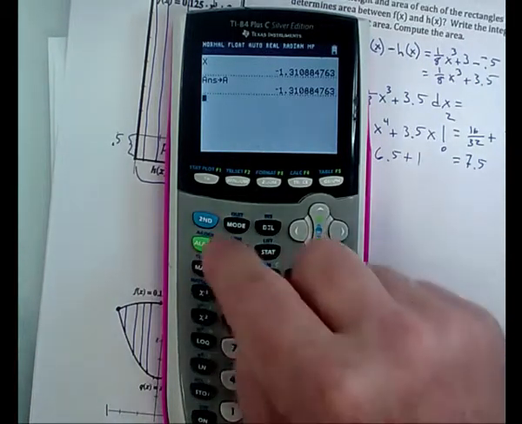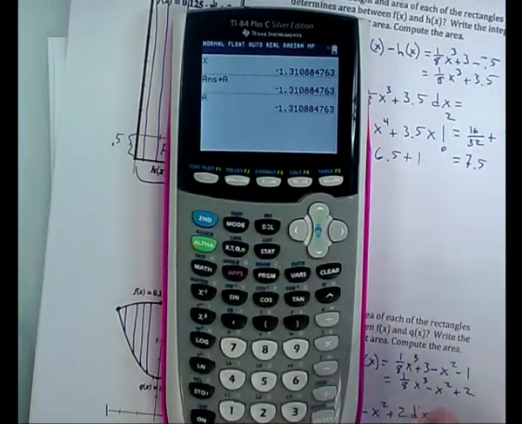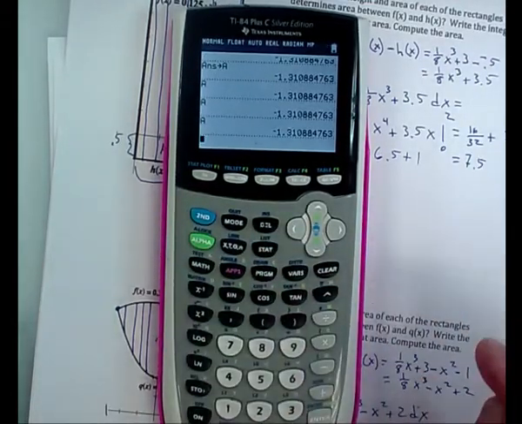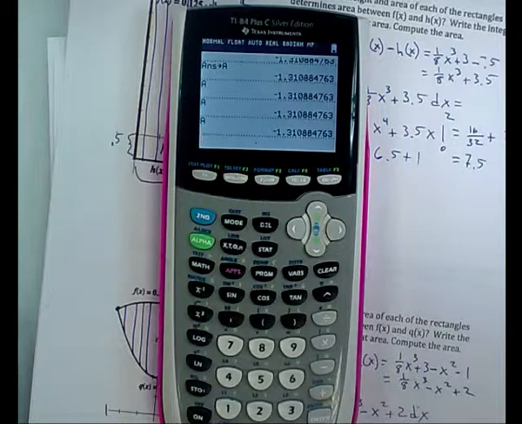So if I hit alpha A, it's there. If I press it again, it's there. If I press it again, it's there. Why do I choose A? That's in the problem.